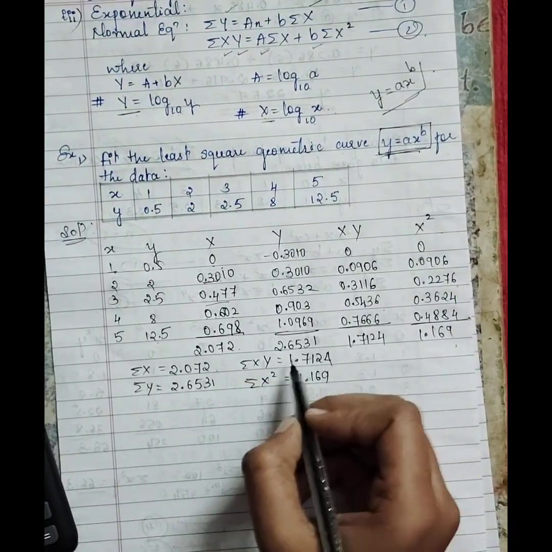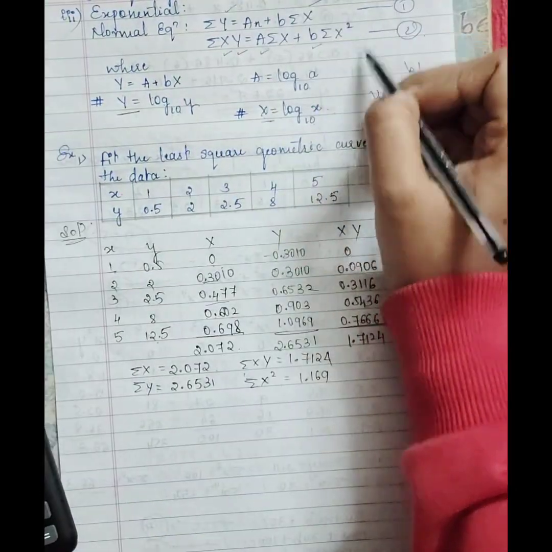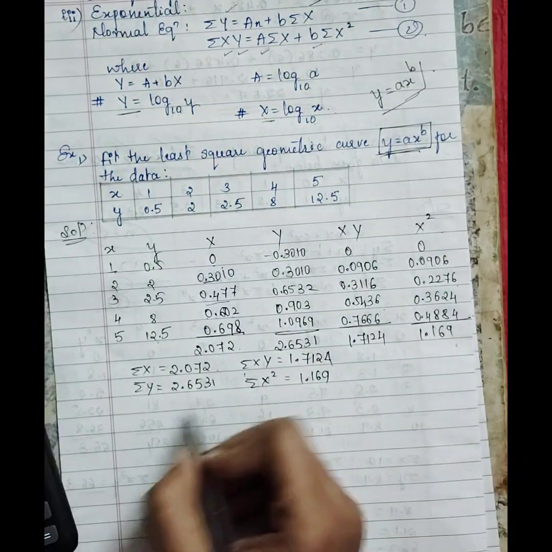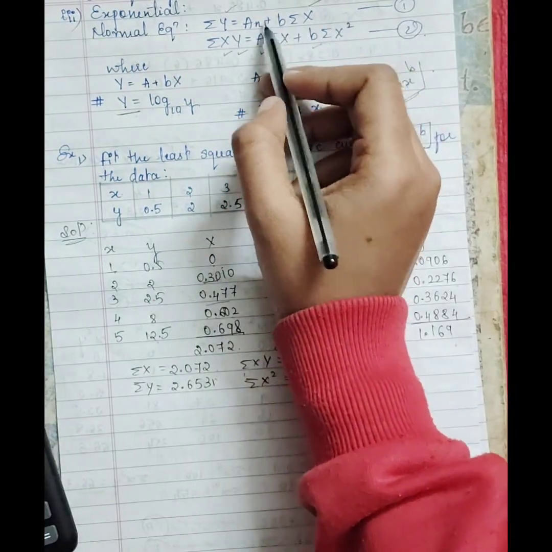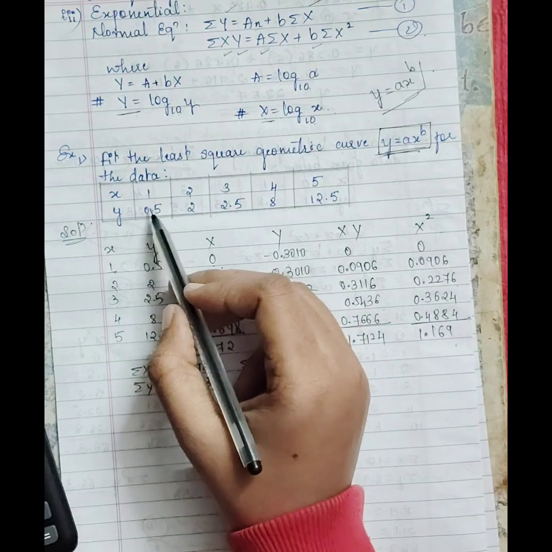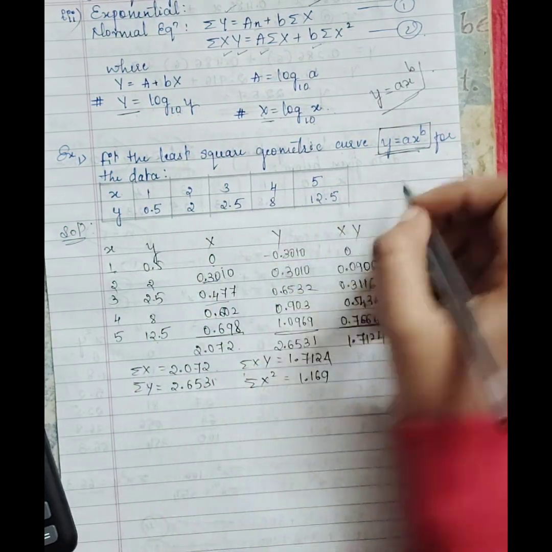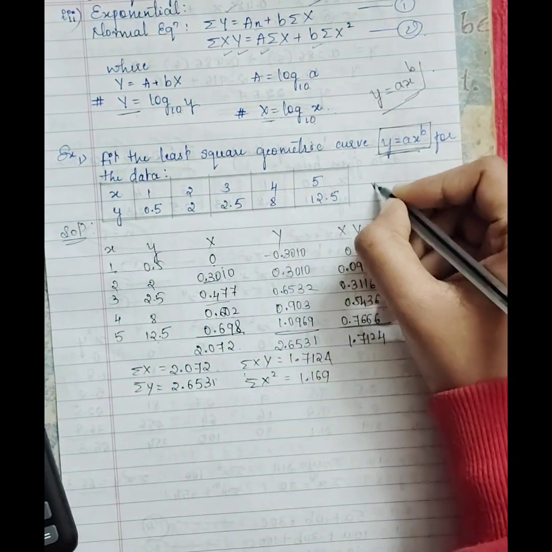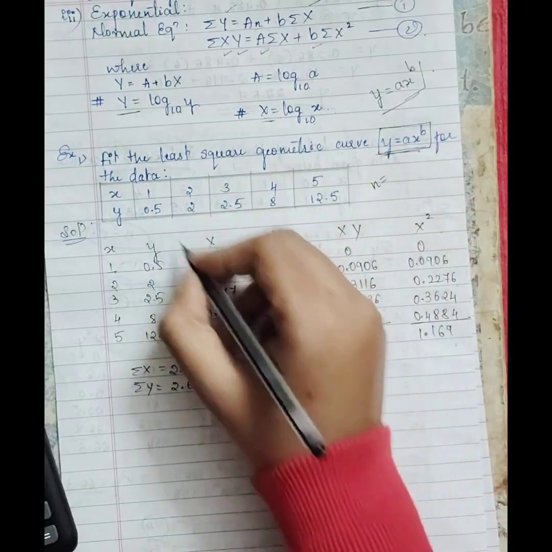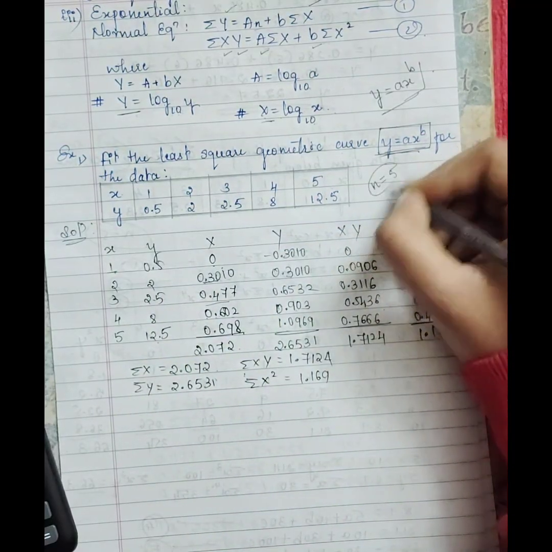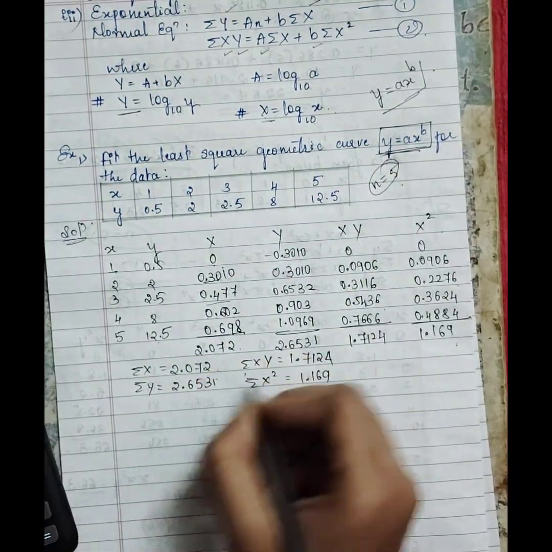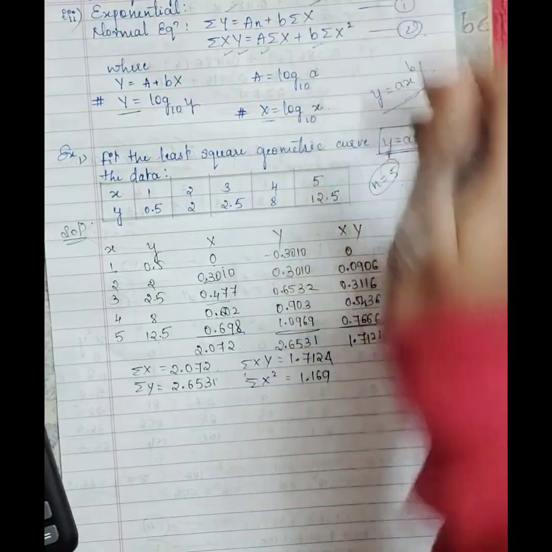Now let us substitute all these values in equations 1 and 2. First, let me substitute in equation 1. Before that, our n is the count of the values, 1, 2, 3, 4, 5. Since we are given 5 values, our n will be equal to 5.